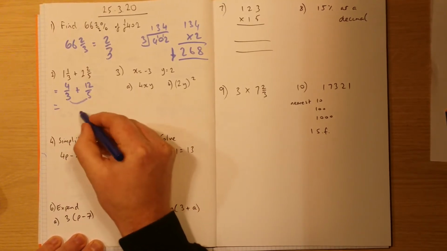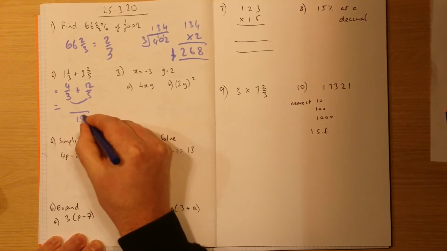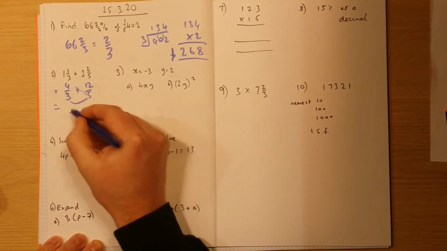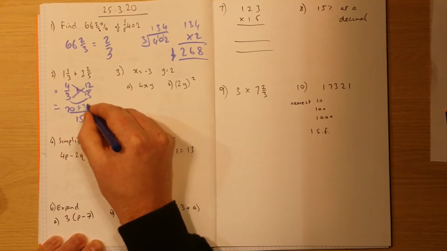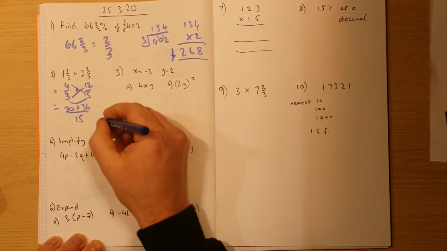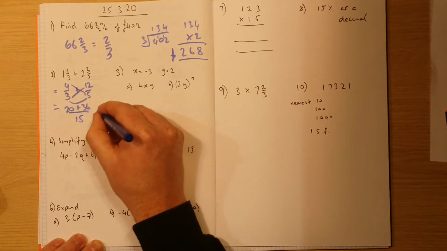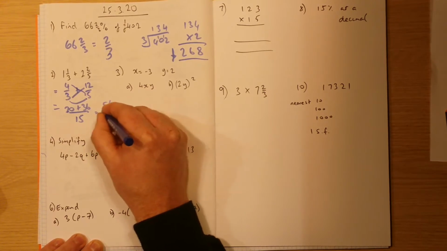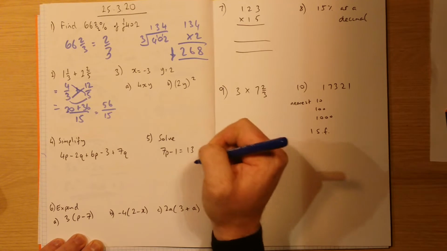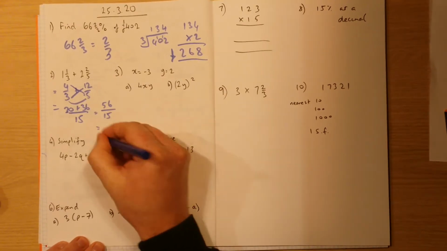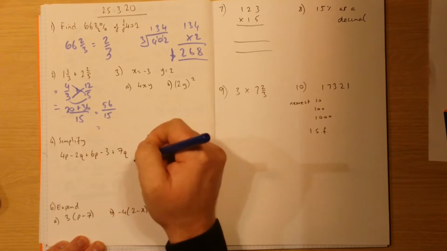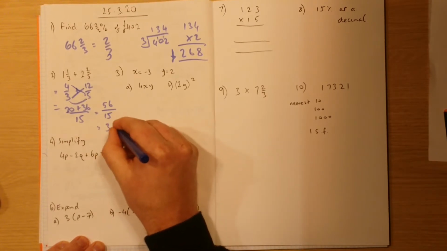So the smile for the bottom line, 3 times 5 gives you 15, 4 times 5 gives you 20, and 3 times 12 gives you 36. So 20 plus 36 gives you 56, and that's divided by 15. How many times does 15 go into 56? Well, 15 times 3 gives you 45, and then there's 11 left over, so it's 11/15.